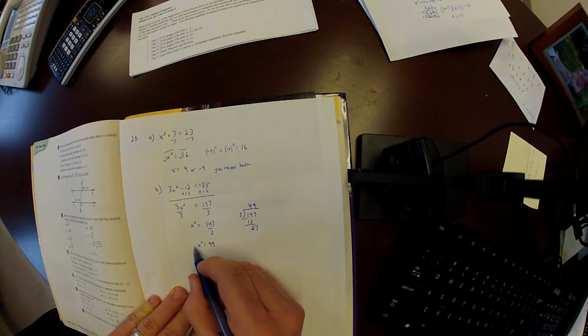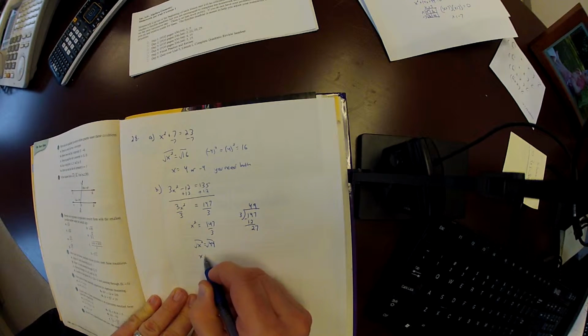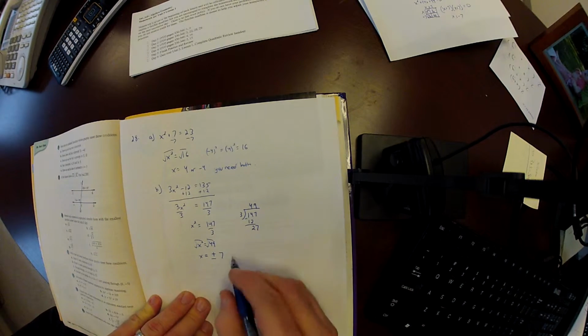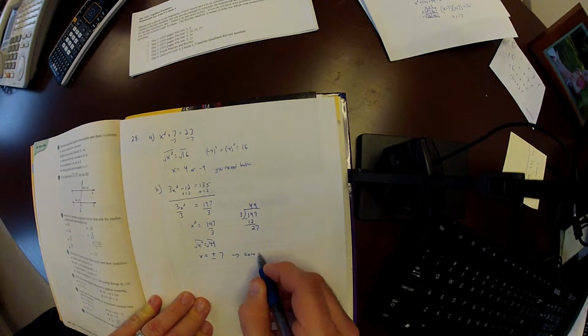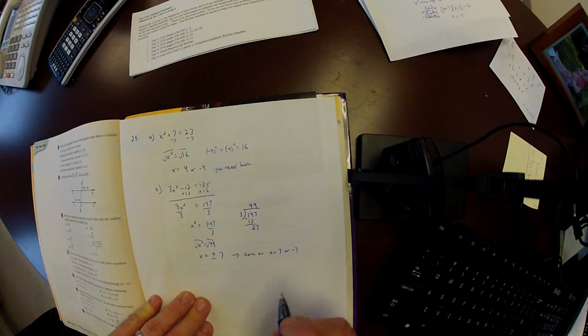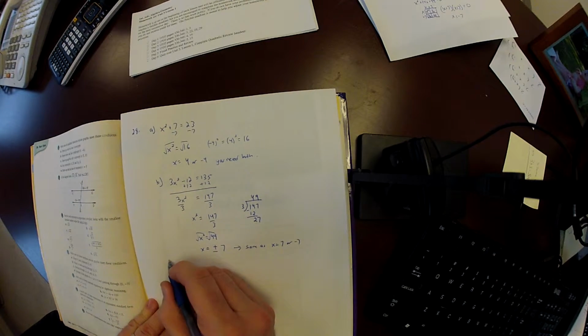At this point in time, I'm going to square root both sides of the equation to get out that x is equal to, I'm going to put it a different way. I could put 7 or negative 7. I'm going to write it as plus or minus 7. That's the same as writing out x equals 7 or negative 7. Kind of a neat shortcut.